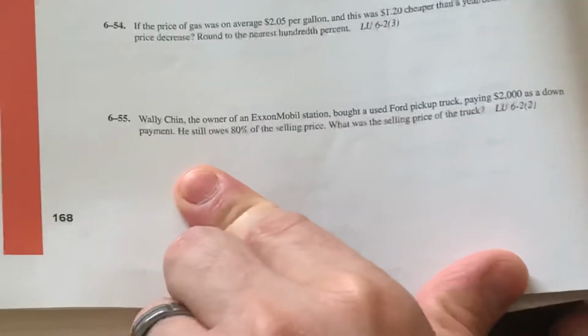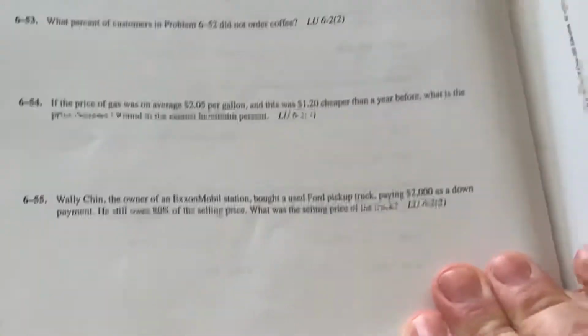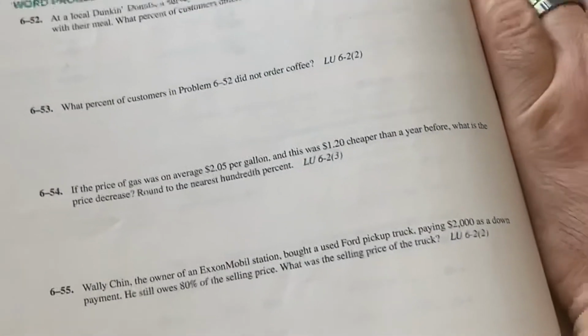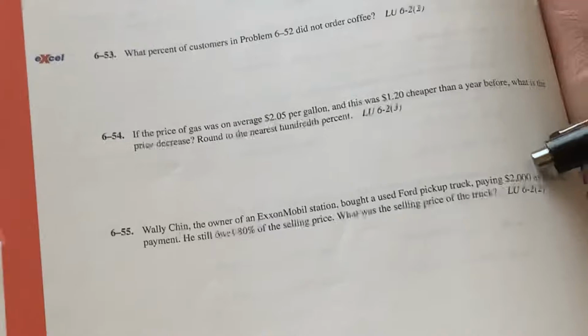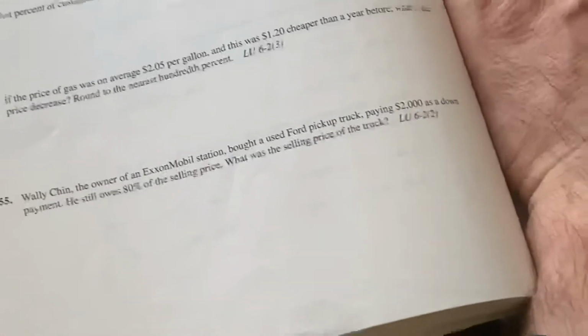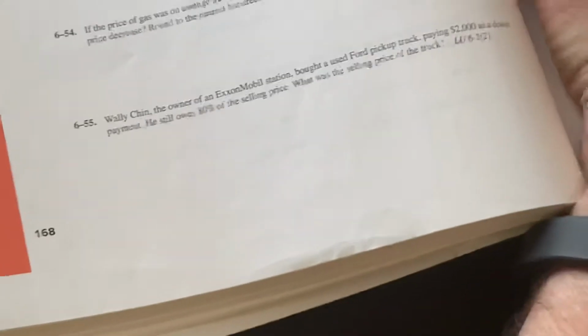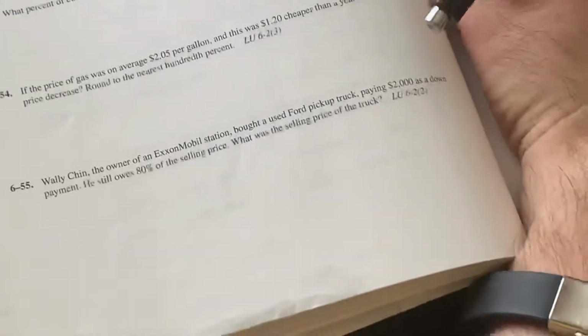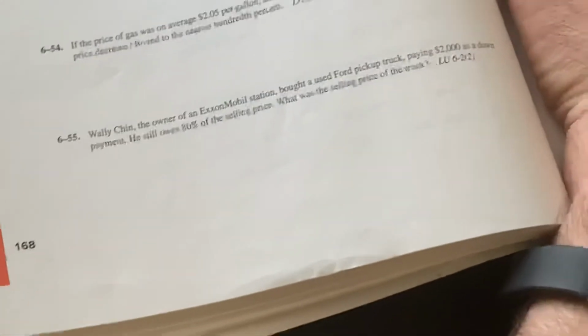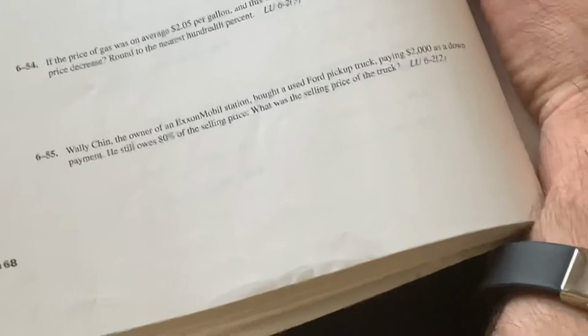Problem 55, read it. It says, Wallace Chin, the owner of an ExxonMobil station, bought a used Ford pickup truck paying $2,000 as a down payment. He still owes 80% of the selling price. What is the selling price of the vehicle? All right, so let's analyze what we have. We only have two numbers, $2,000 and 80%. You're like, what? So remember the rule, guys.